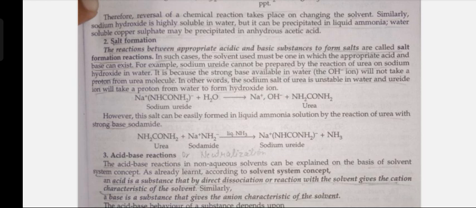It is because the strong base available in water, that is the OH negative or hydroxide ion, will not take a proton from the urea molecule. In other words, the sodium salt of urea is unstable in water, and the ureide ion can take a proton from water to form the hydroxide ion.